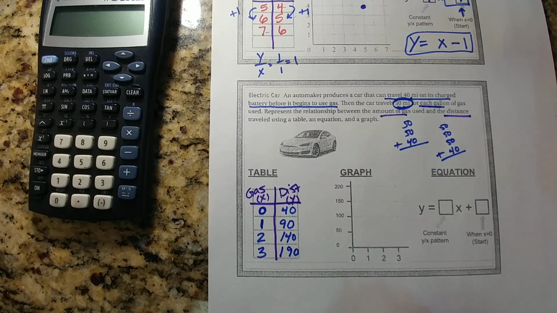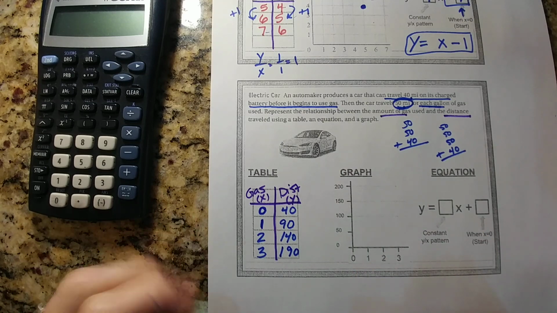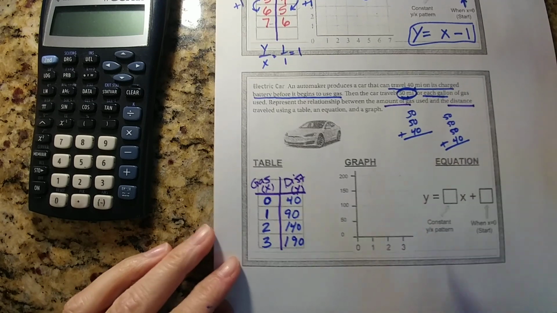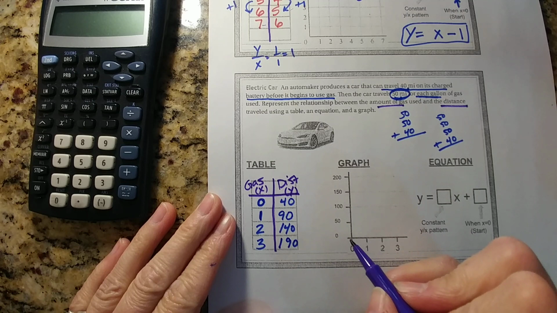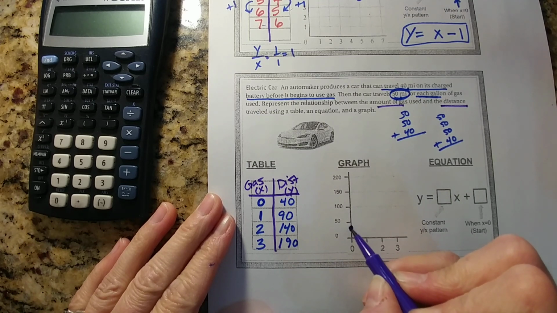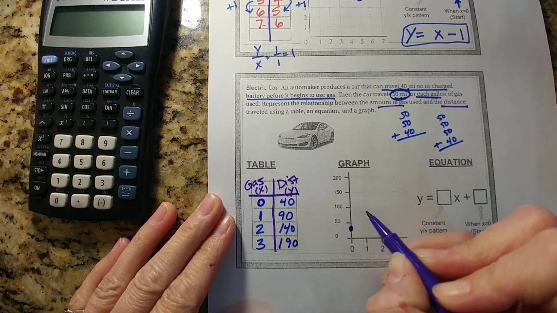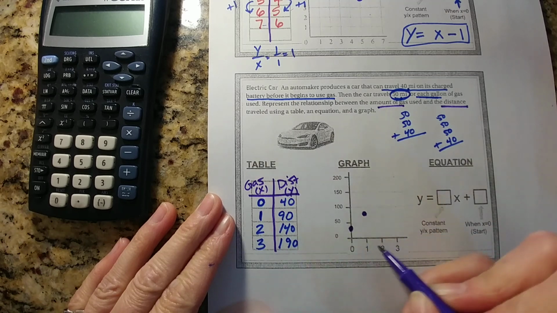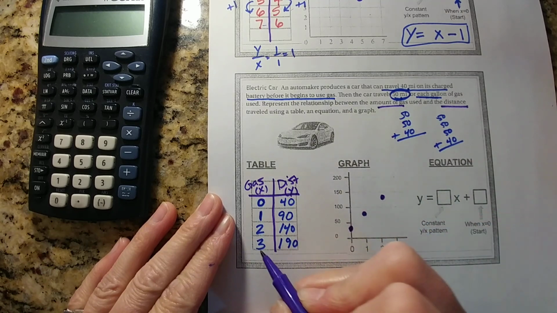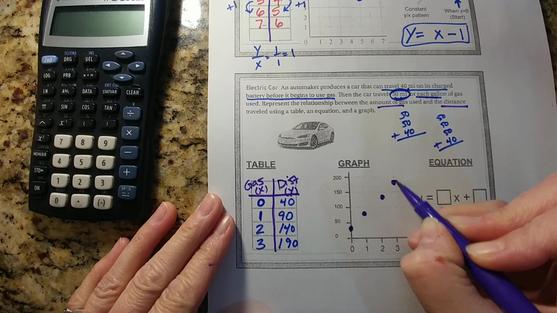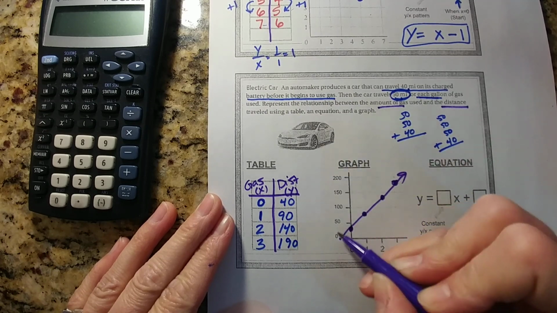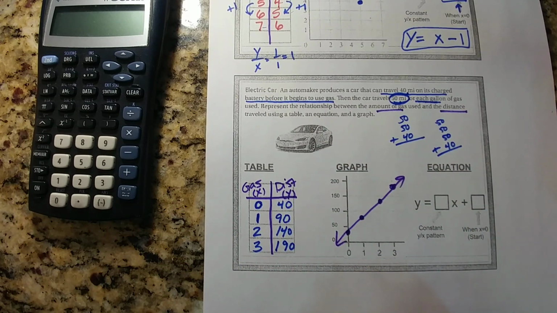Okay, so now I can take a look and see if I can write a function rule. Oh, wait a minute, we got to get a graph. Okay, graph before function rule. So 0 gallons of gas, right here, I go 40 miles, about right here. 1 gallon of gas, 90. 2 gallons of gas, 140. 3 gallons of gas, 190. Do you see how linear that is? How cool, because it's very consistent.